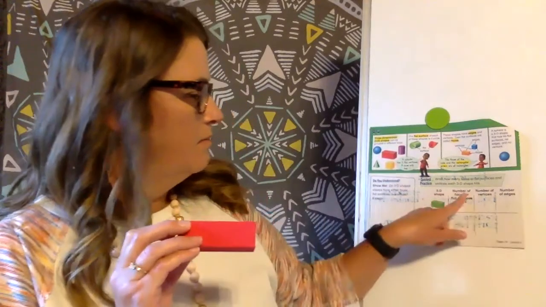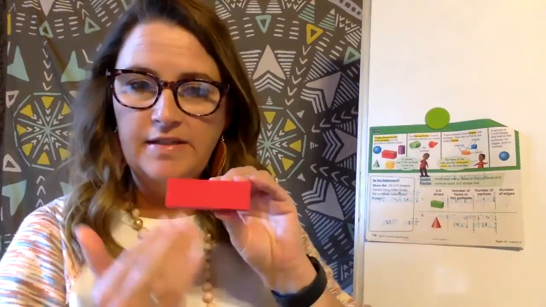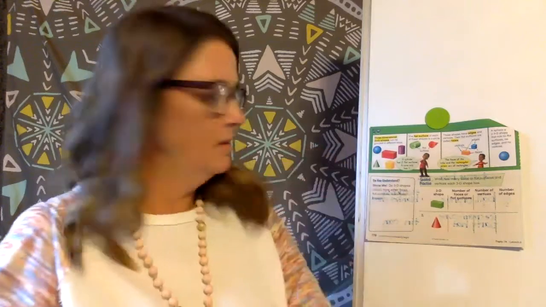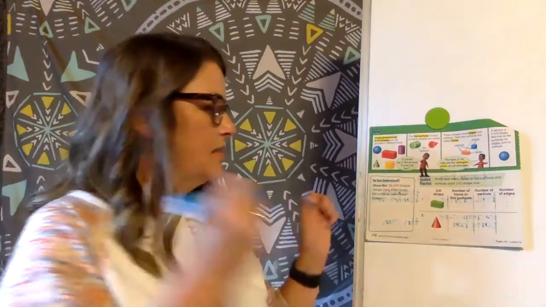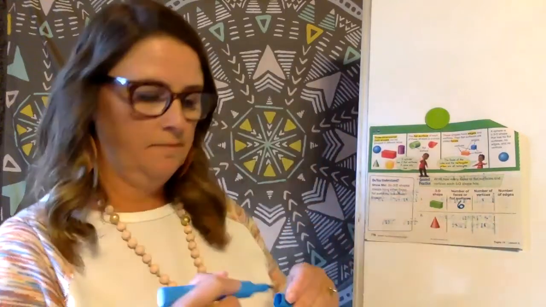This was a rectangular prism. So the first part that we're going to fill in says number of faces or flat surfaces. Now flat surface and face are the same thing, okay? There's just 2 names for it. So we're going to count. Now I promise I'm going to keep up with what side I started with. So I'm gonna start on the top. There's 1, 2, 3, 4, 5, 6. So there are 6 faces or flat surfaces, okay?